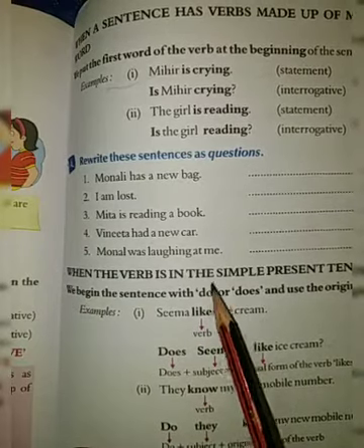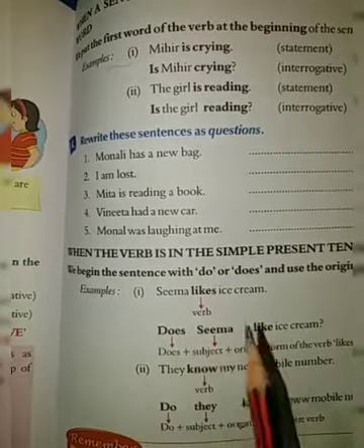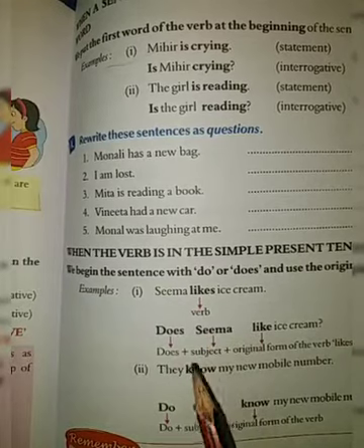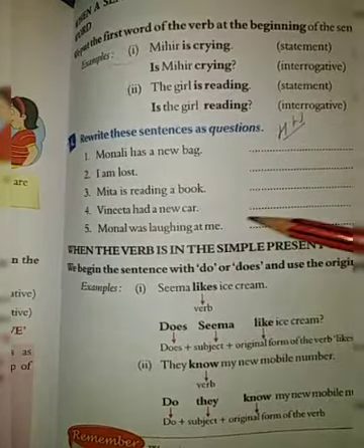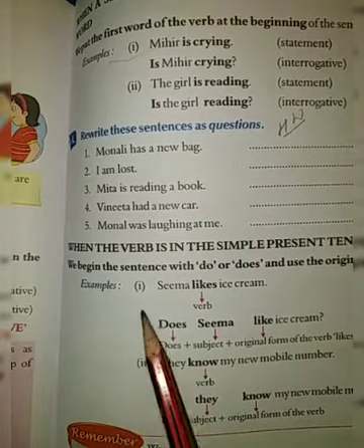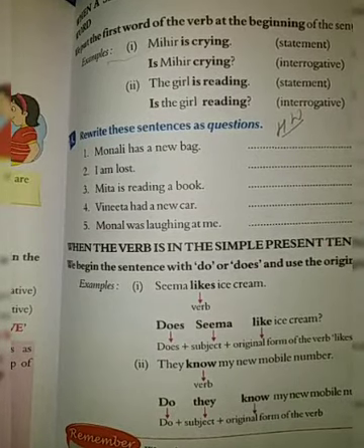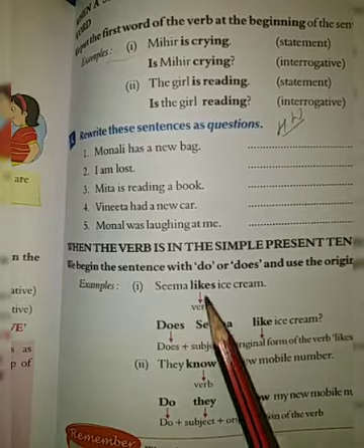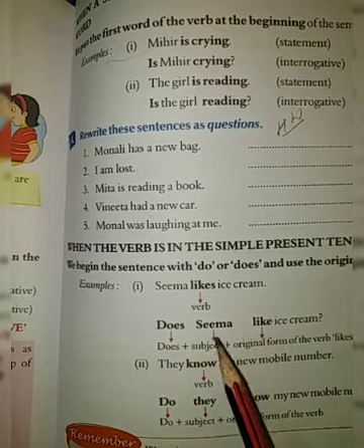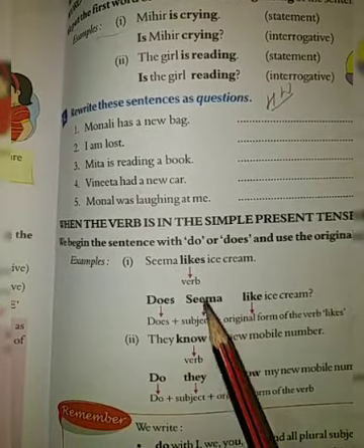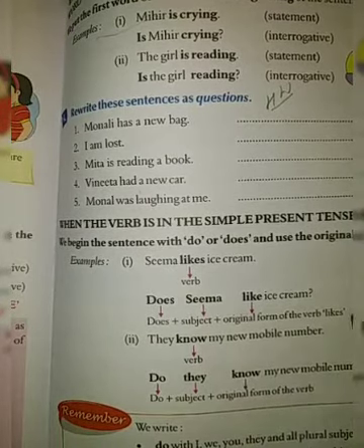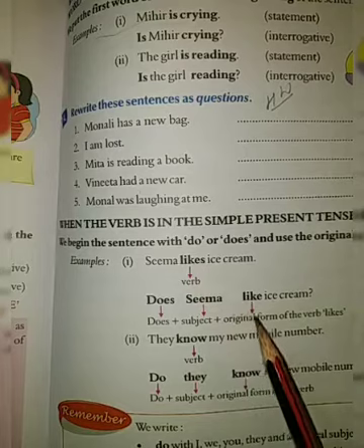When the verb is in the simple present tense, how will we change them? I told you the answer of these, you have to write them here. We begin the sentence with do or does and use the original form of the verb. Like Seema likes ice cream. Does Seema like ice cream? Interrogative. Does, subject, original form of the verb. Likes, the original form is written here.